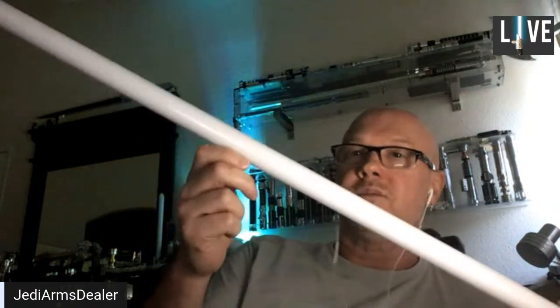Yeah. Wow. I run that on almost all my sabers because when you go to an event, as I turn it on, it's green, yellow, or red depending on the battery level, but it just comes and goes and it just gets out of the way.